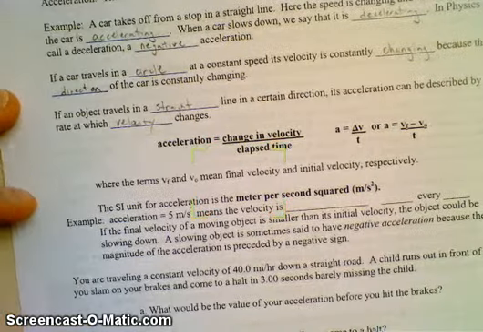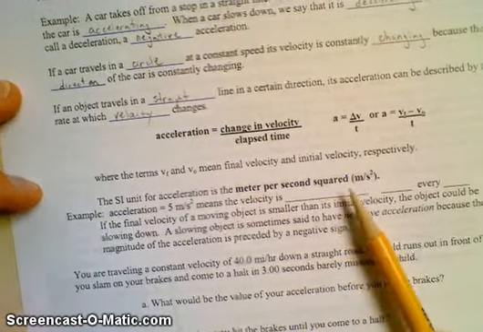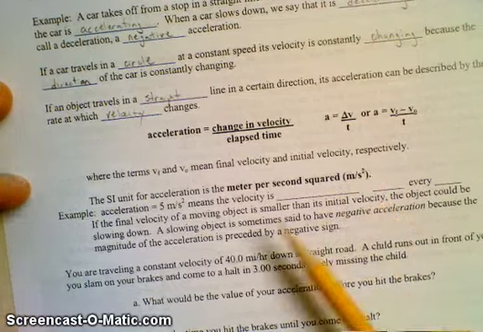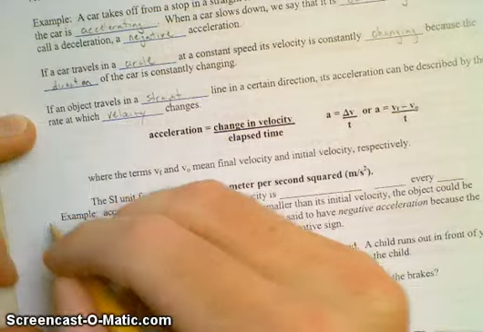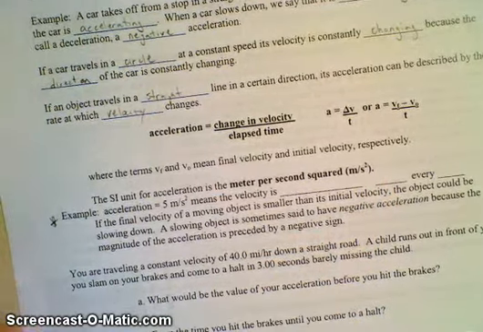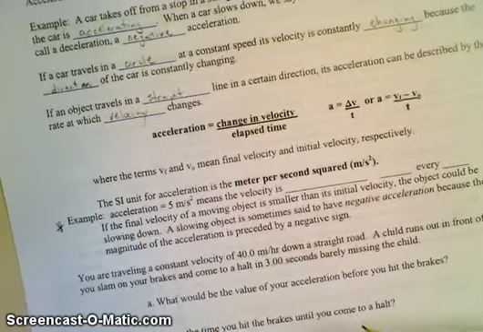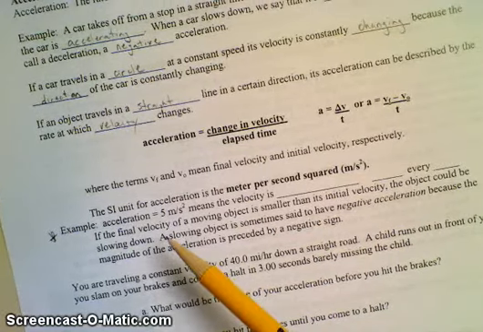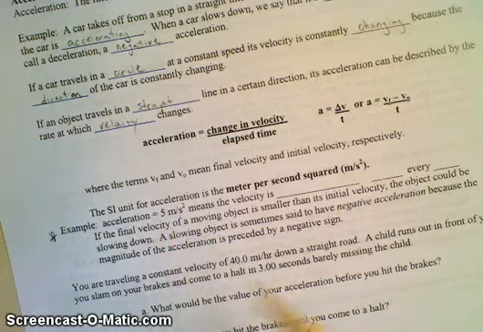The SI unit for acceleration is a meter per second squared, so it's m/s squared. This is very important, this right here. I would put a little asterisk as a note. I will be asking you this on a test. I'll ask something like, what does it mean the acceleration is 5 meters per second squared? Well, this is what it means.